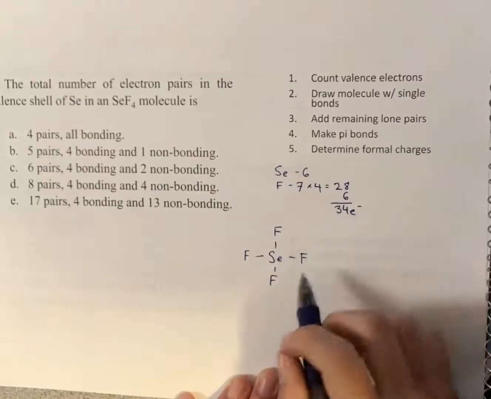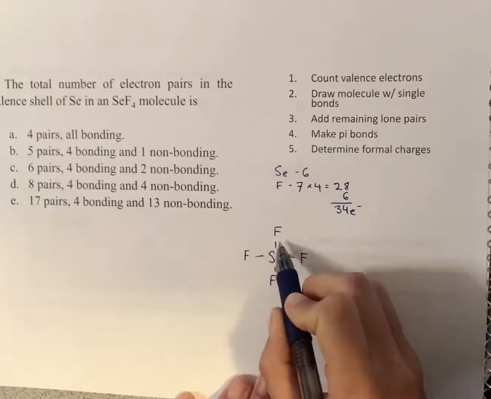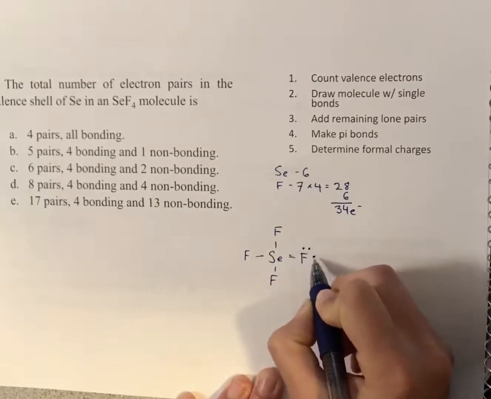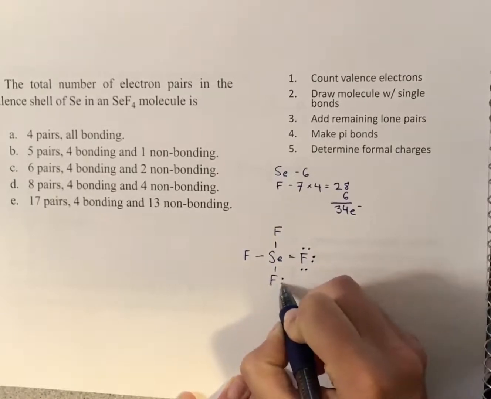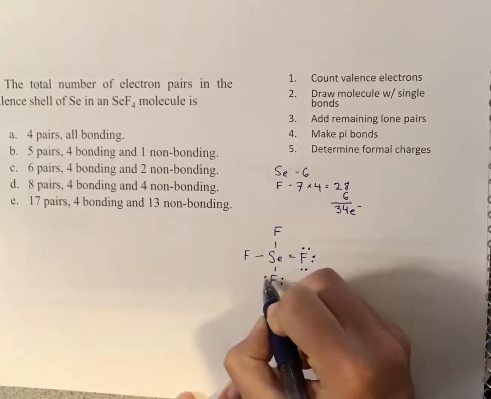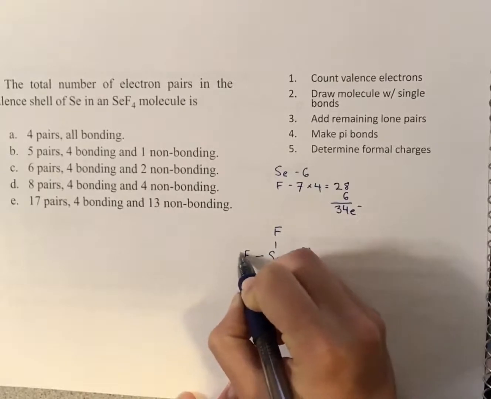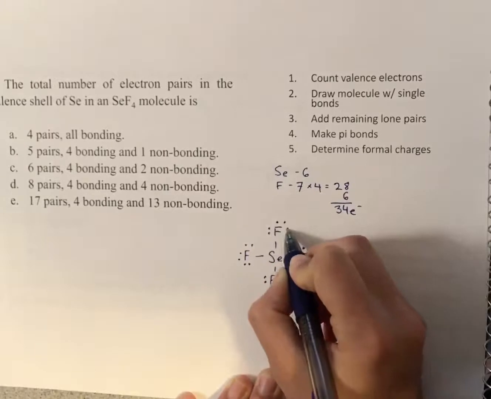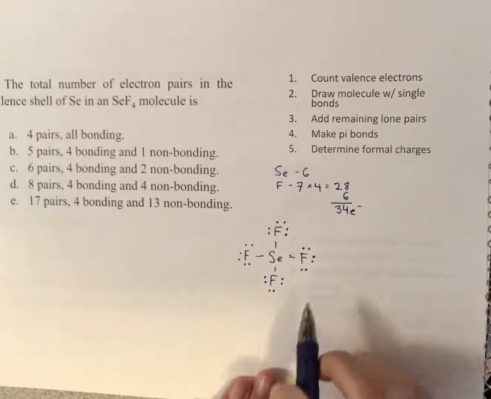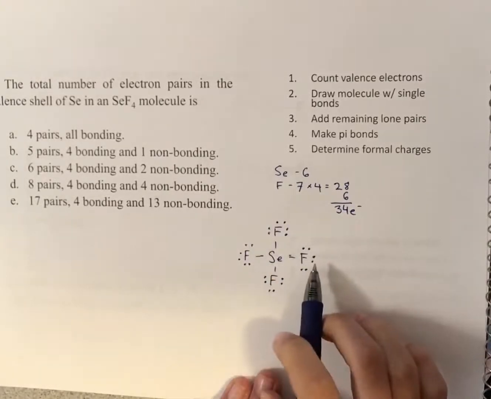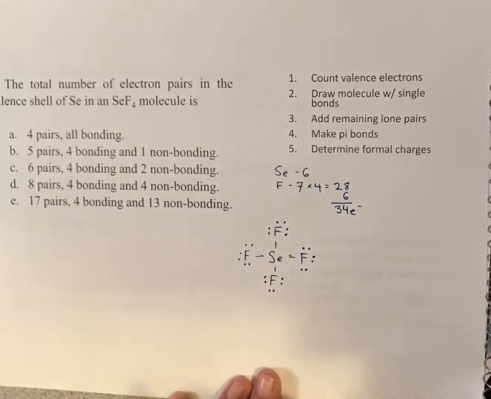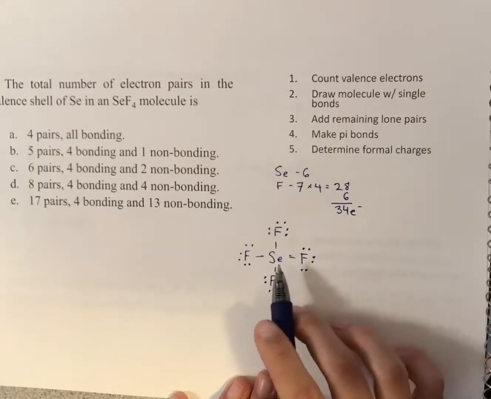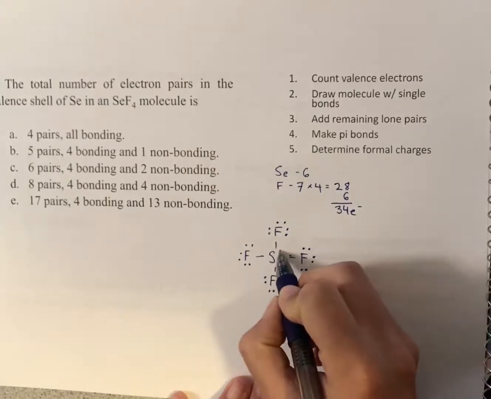So we have 34. 1, 2, 3, 4, 5, 6, 7, 8 are already here. 9, 10, 11, 12, 13, 14, 15, 16, 17, 18, 19, 20, 21, 22, 23, 24, 25, 26, 27, 28, 29, 30, 31, 32. So all of these fluorines now have full octets. So the only place that we can put our extra is on the selenium here.